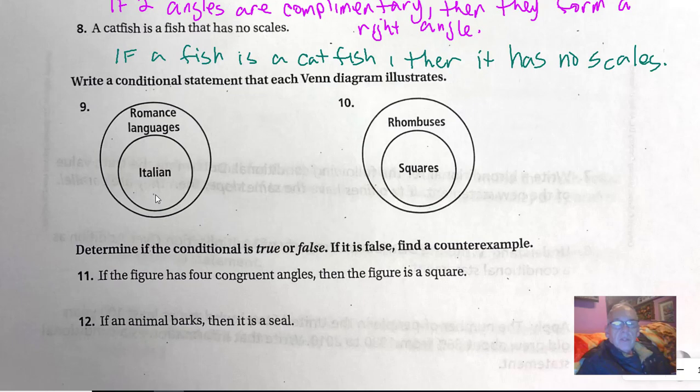The specific one's inside. So if a language is Italian, then it's a Romance language. It's inside the Romance languages, so Italian is a Romance language.